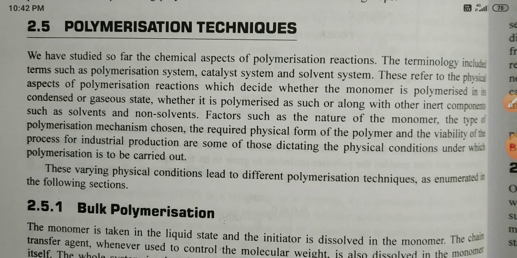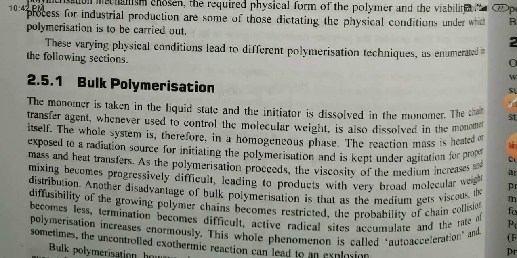Now, these varying physical conditions lead to different polymerization techniques, as explained in the following sections. The first one is bulk polymerization.